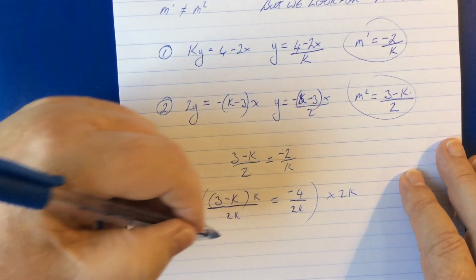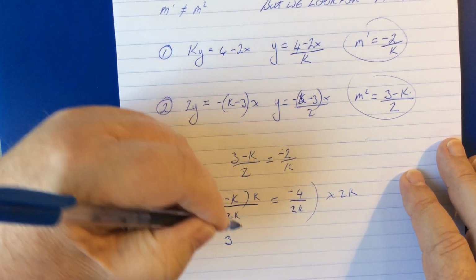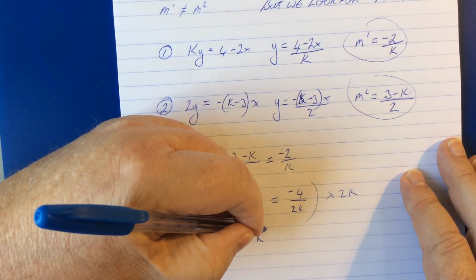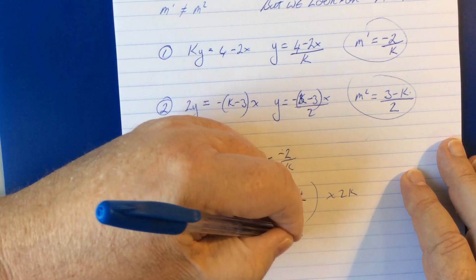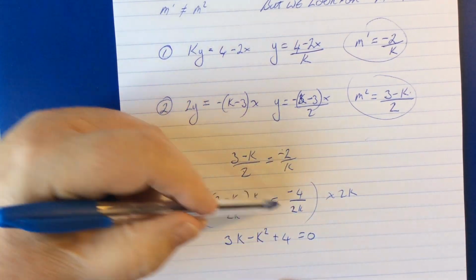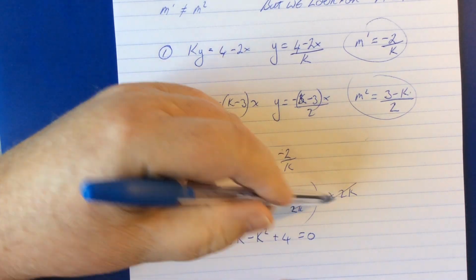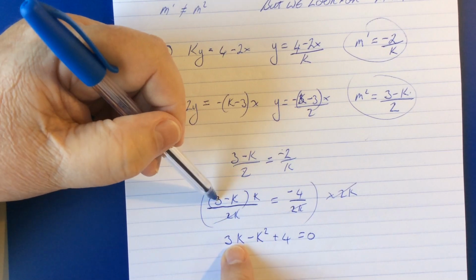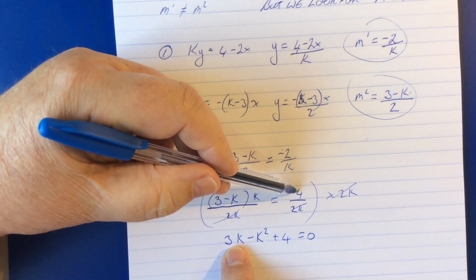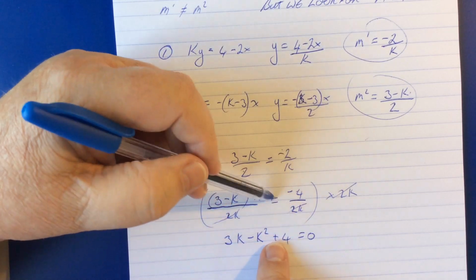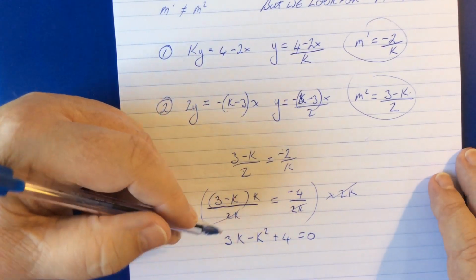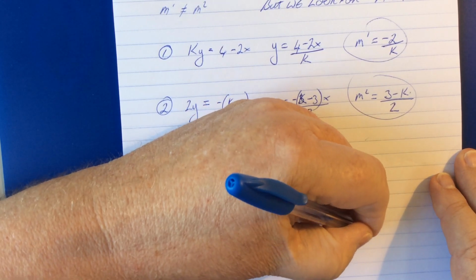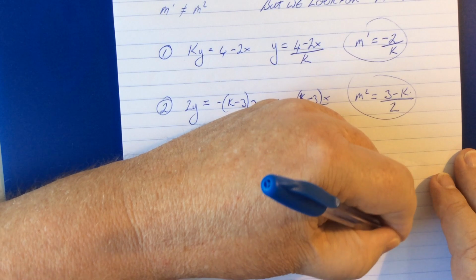And what we get is 3k minus k squared plus 4 equals 0. So we've eliminated this denominator. That gives us the negative k squared. That gives us 3k. It's equal to negative 4, so we can bring the 4 across and make this equal 0. And so what we have is negative k squared plus 3k plus 4 equals 0.